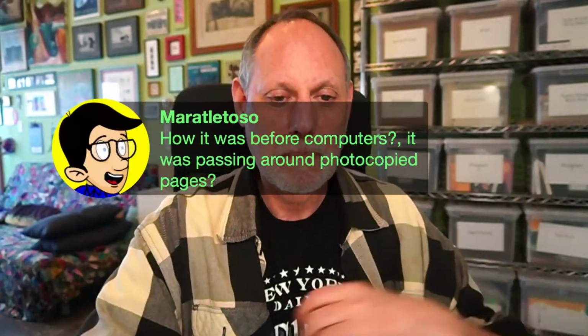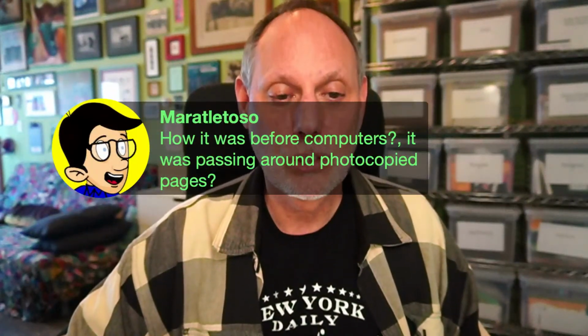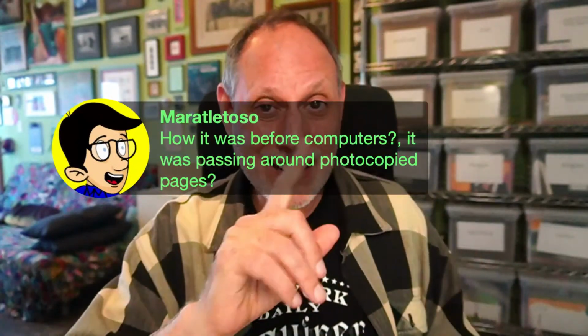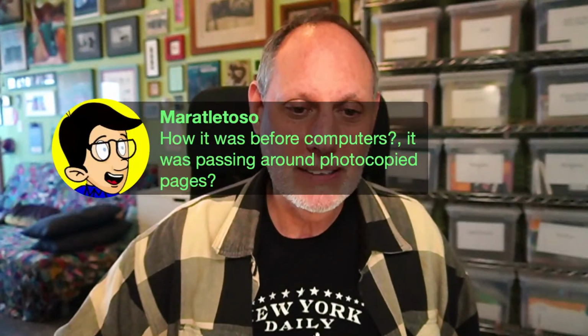Marat Latoso asks just one of those back in my day questions. How was it before computers? Passing around photocopy pages? Yes, exactly.